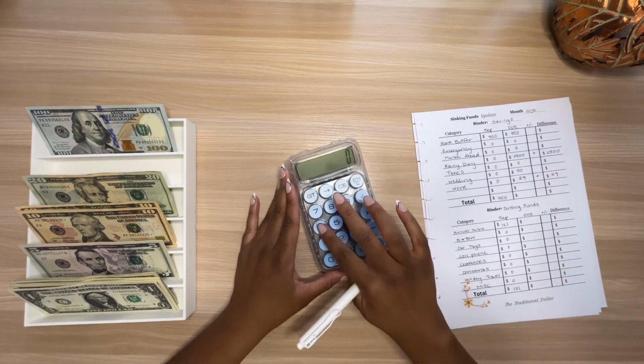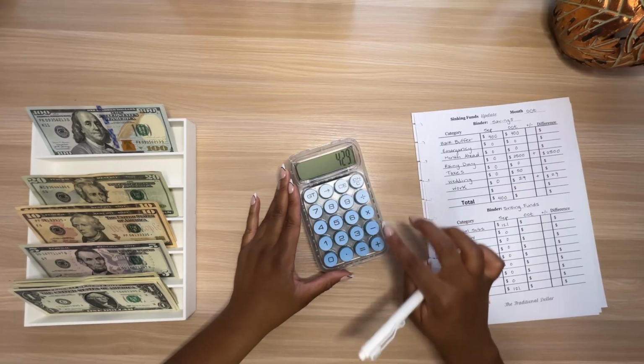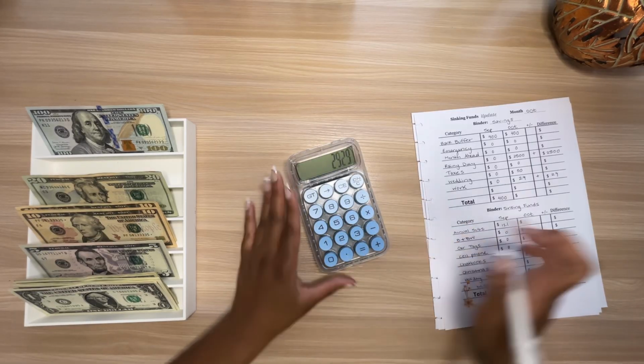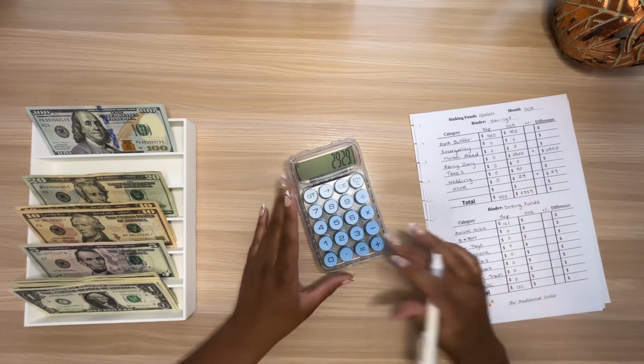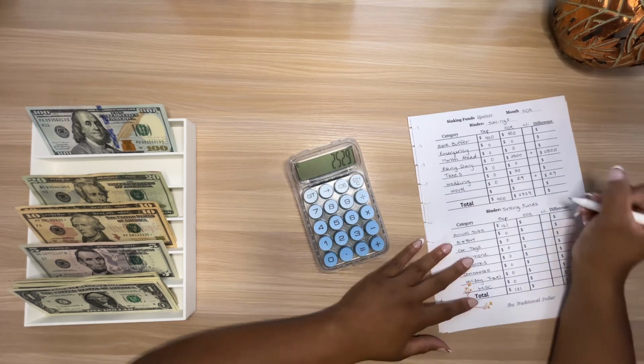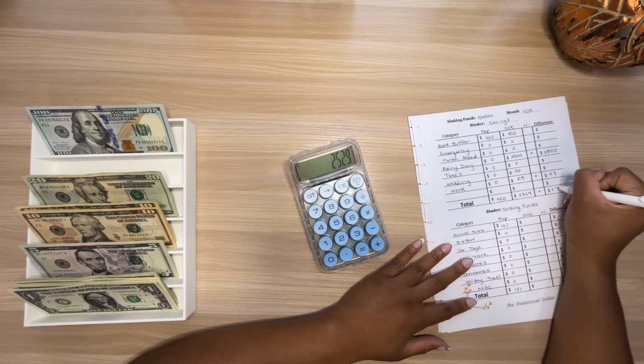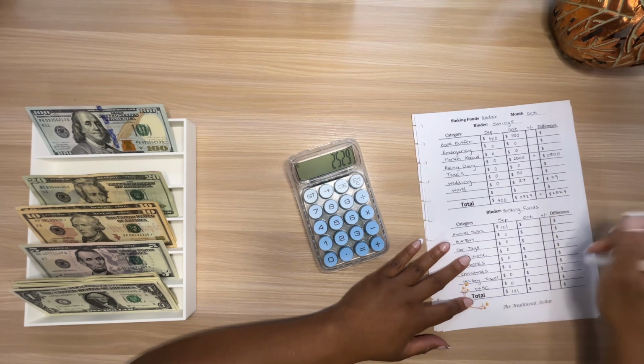So let me calculate. We have 429 plus 2,500 in this binder, we have 2,929. And so that is a positive of $2,529.